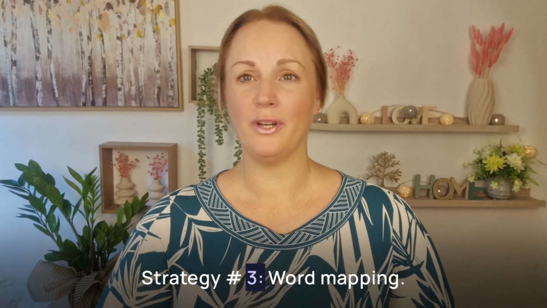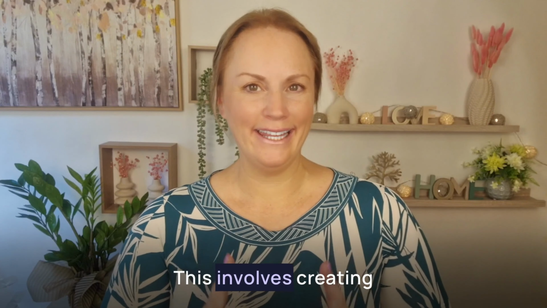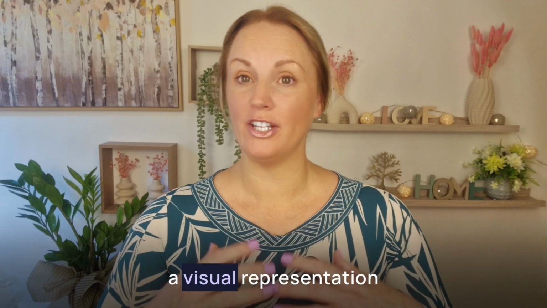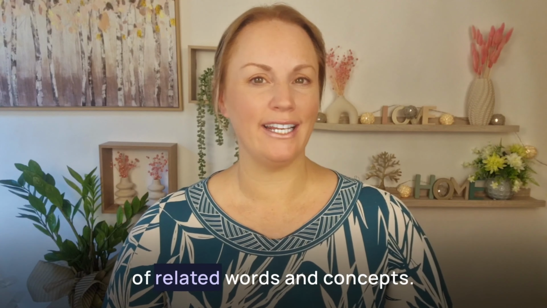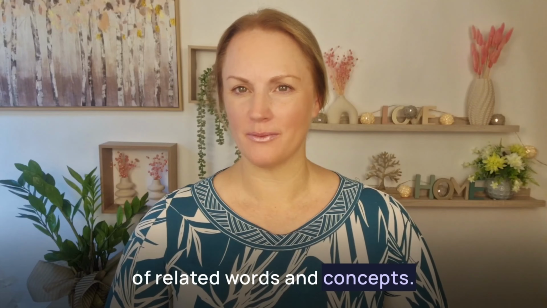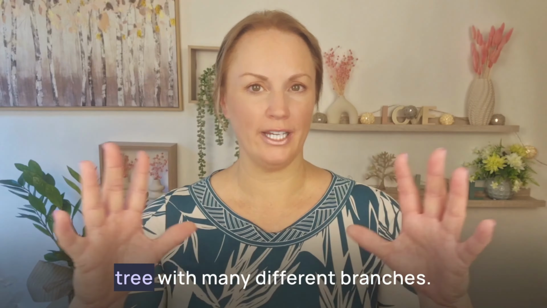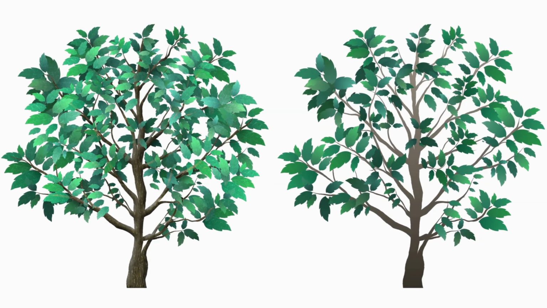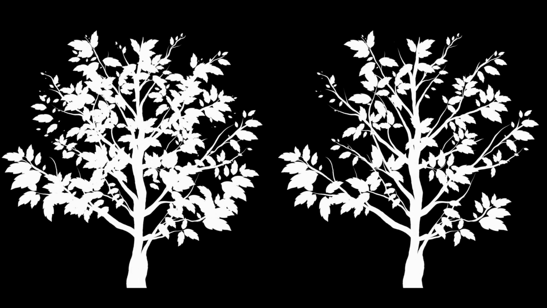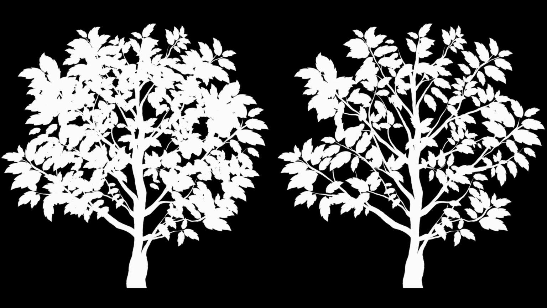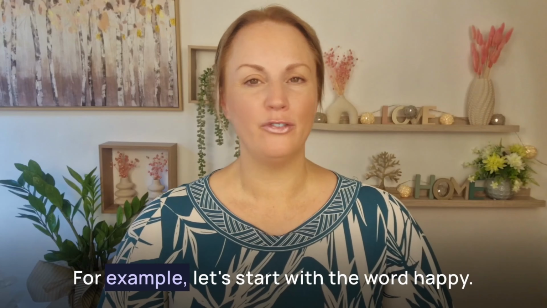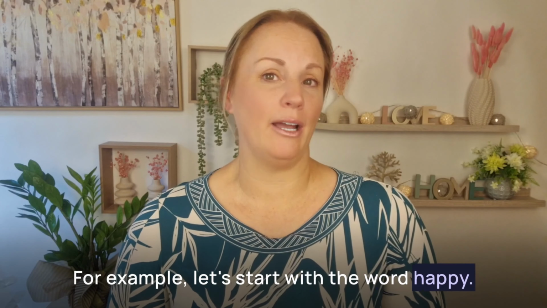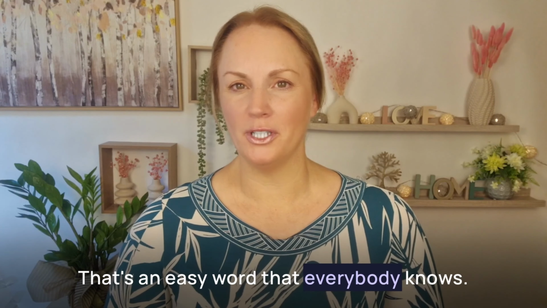Strategy number 3, word mapping. This involves creating a visual representation of related words and concepts. So think about a big tree with many different branches. Your central word is the trunk of the tree, and the different branches can be synonyms, antonyms, or related terms to this word. For example, let's start with the word happy. That's an easy word that everybody knows.